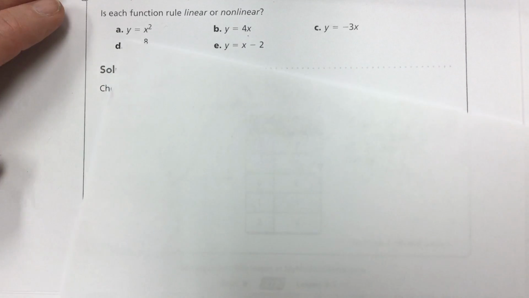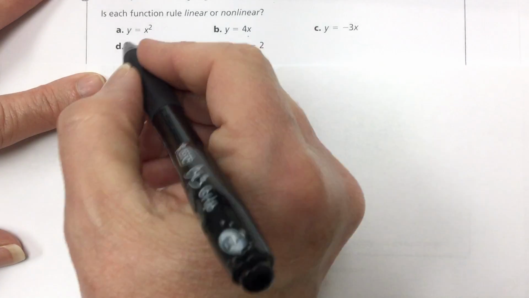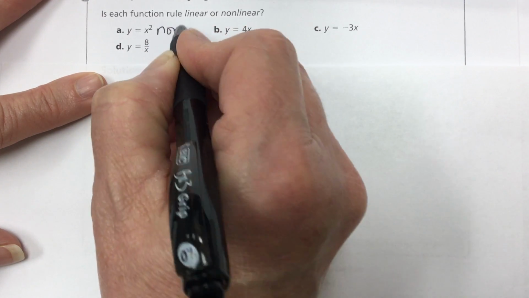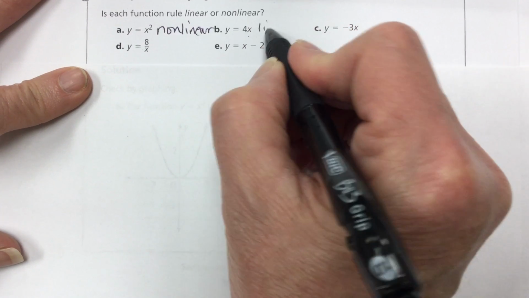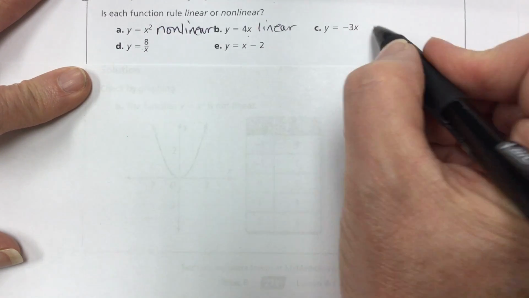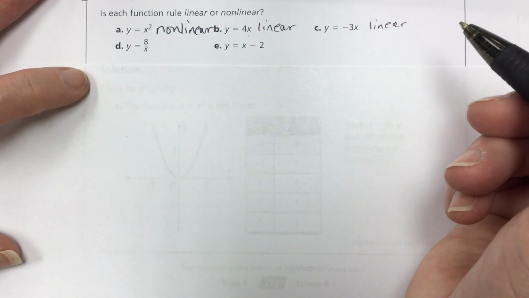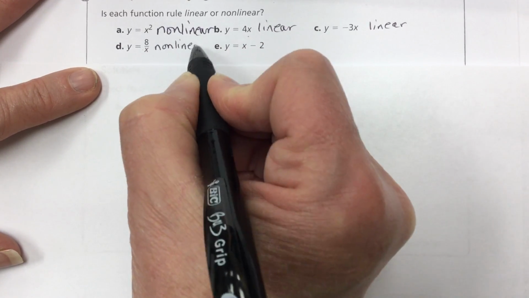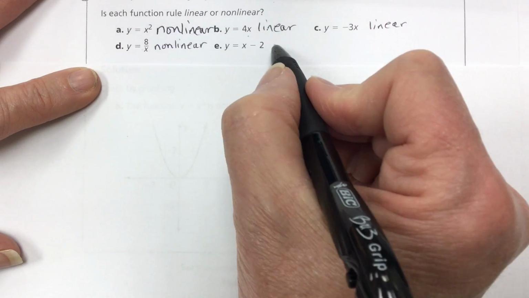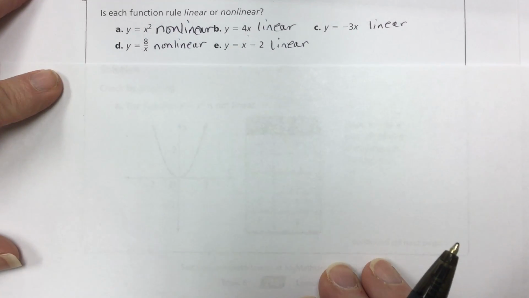So looking back at these different choices we had, A was nonlinear because one of them was squared. B was linear. C was linear because it's in the form of y equals mx plus b. Both x and y are to the first power. D was nonlinear. You cannot have the variable in the denominator. And E was linear. It's in the form of y equals mx plus b.